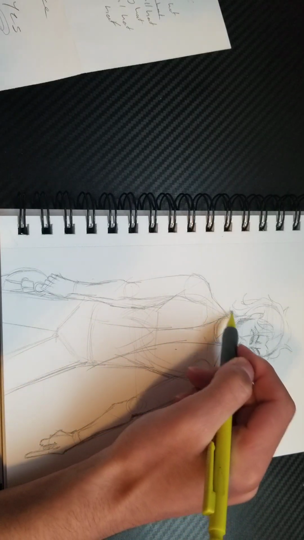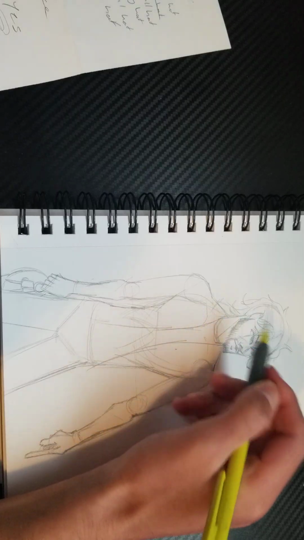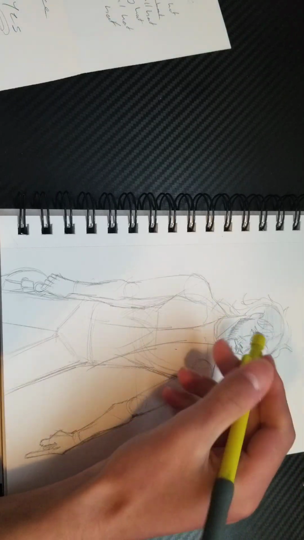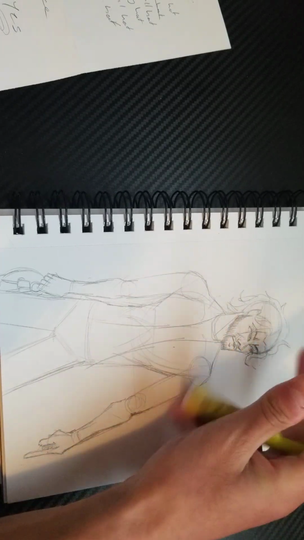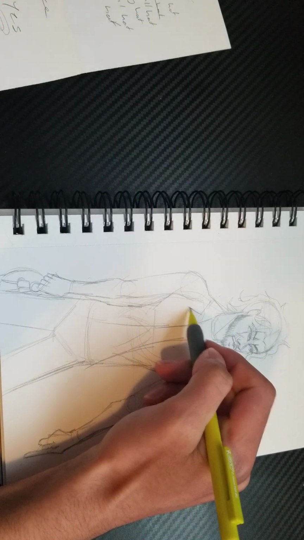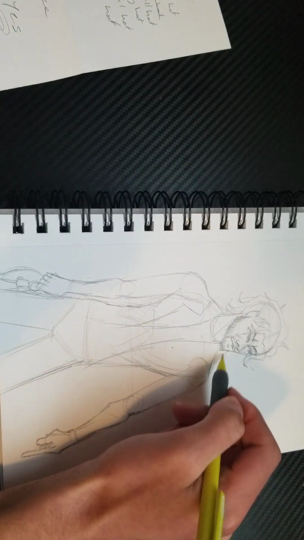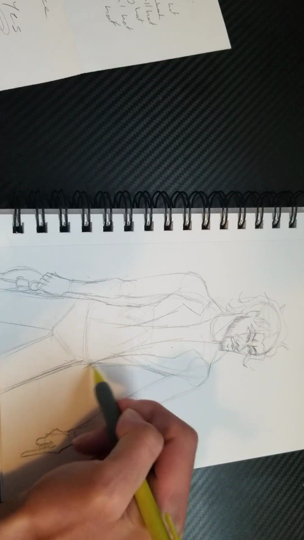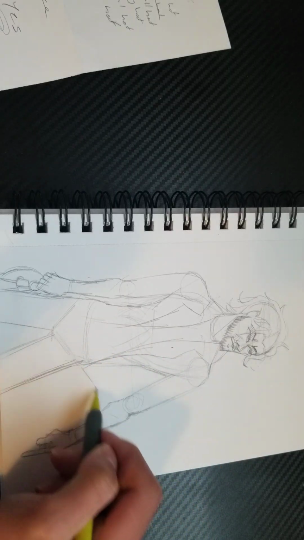How do I look? I don't want to make this character too handsome. That's for sure. I think he's way too handsome right now. I think he doesn't look old at all. He looks young.